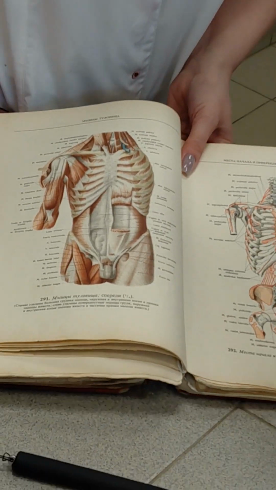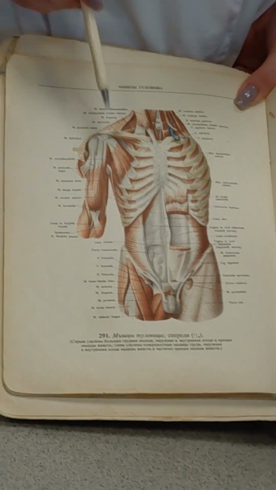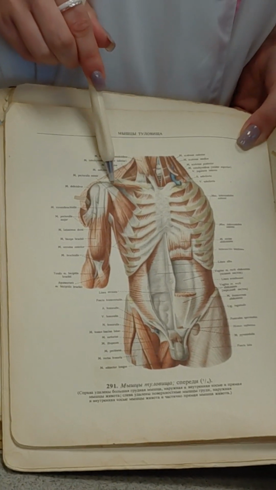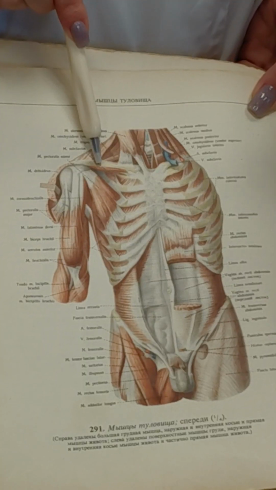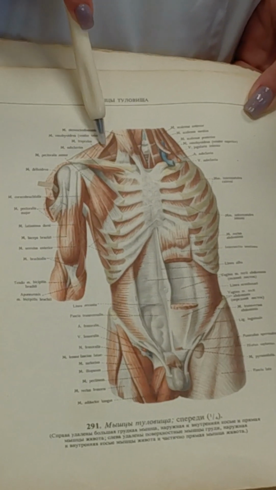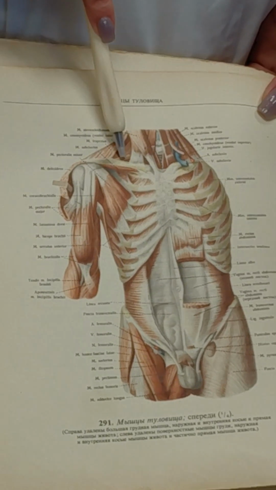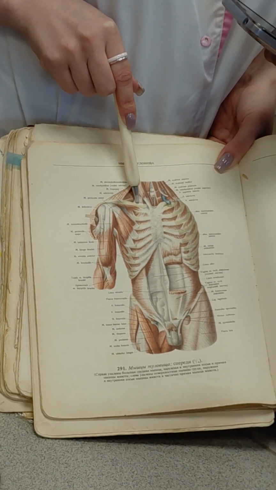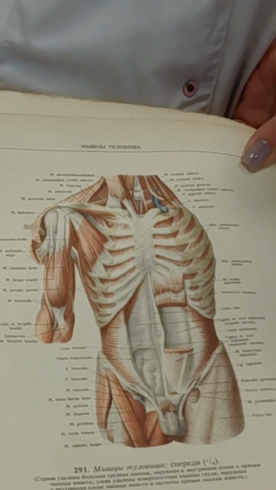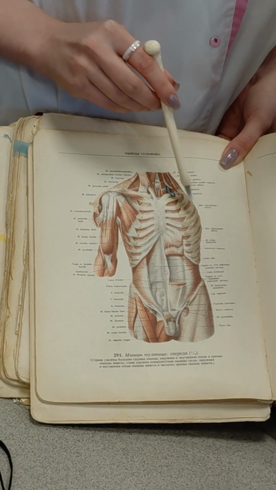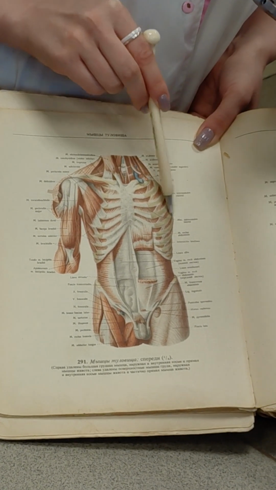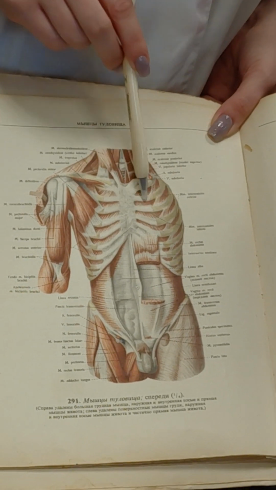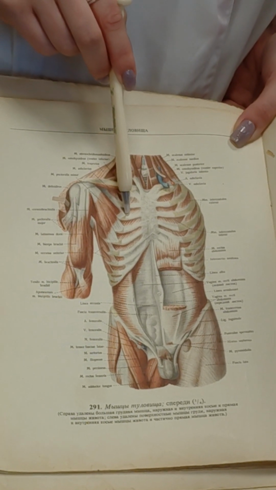A small, very thin muscle, musculus subclavius, located between the clavicle and the first rib, and it does not have a motor function. It supports the sternoclavicular joint. These are the superficial muscles. And as I said, we have deep muscles, musculi intercostales interni and externi.